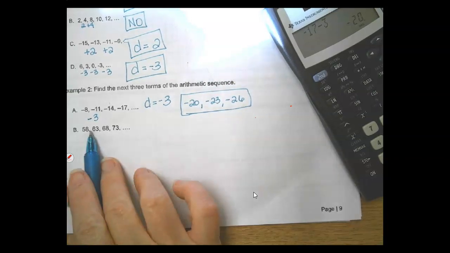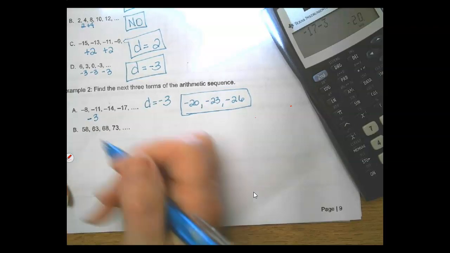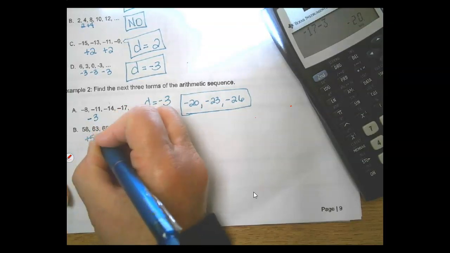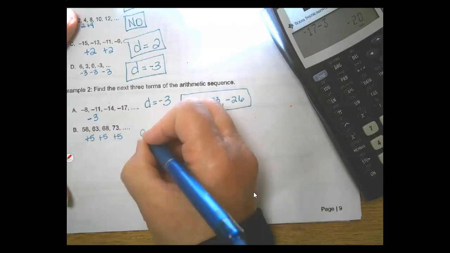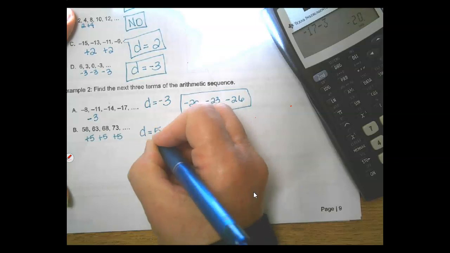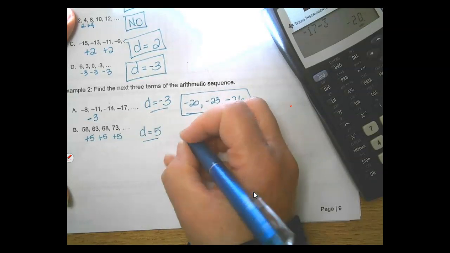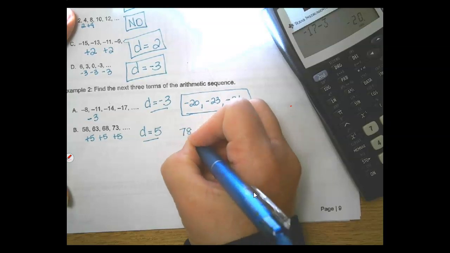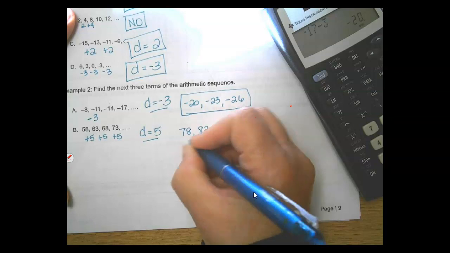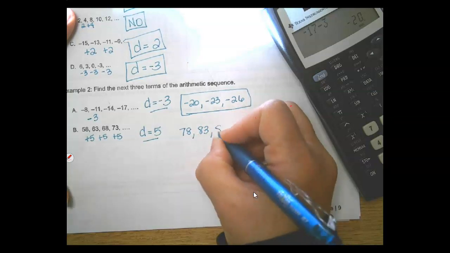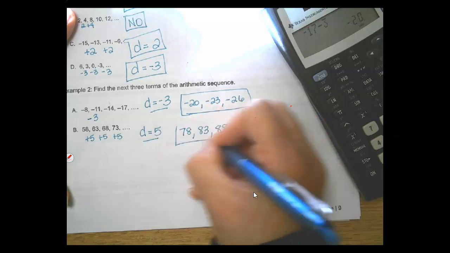On this next one, we're increasing by 5. Are we increasing by 5 each time? Yep, just to make sure. So my common difference is a positive 5. This is always good practice. So what is 73 plus 5? 78 plus 5, 83 plus 5, 88. And there's my final answer.